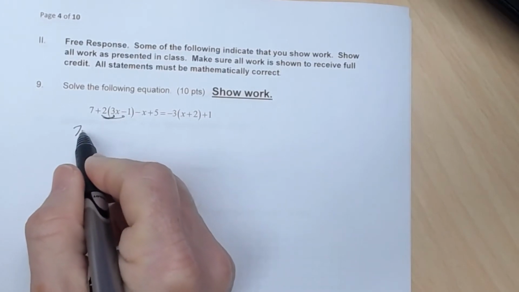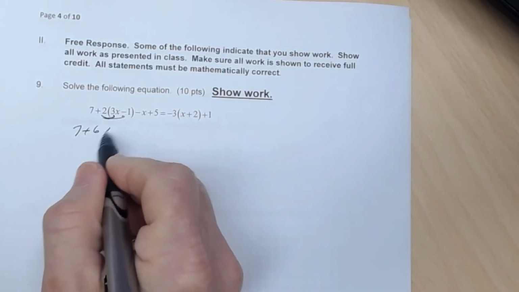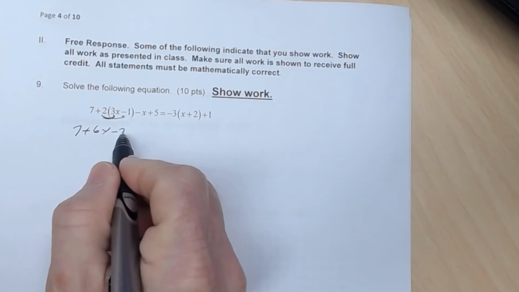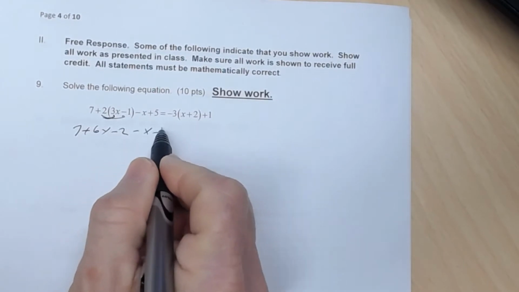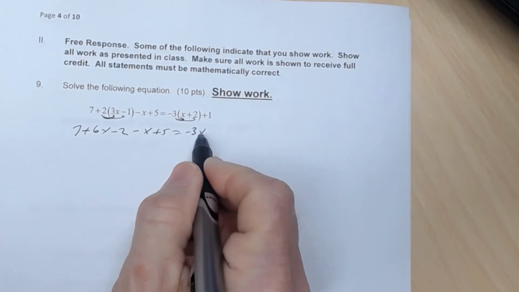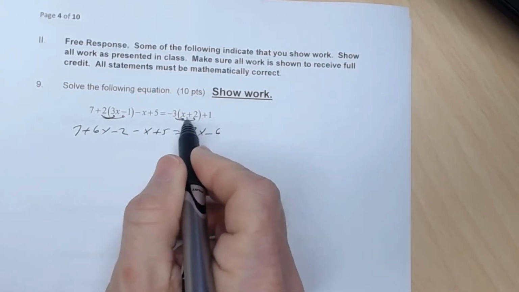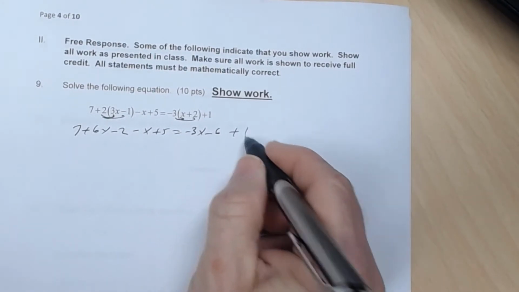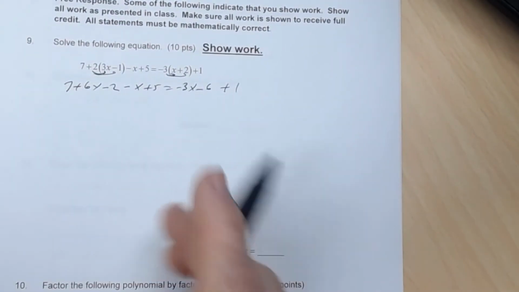So I get 7 plus 2 times 3 is 6x. 2 times -1 is a -2. And then minus x plus 5. And over here as well, so you distribute. So I get -3x minus 6. And -3 times +2 is a -6. And then plus 1. The next step is to combine like terms.